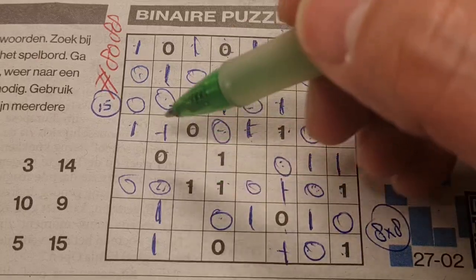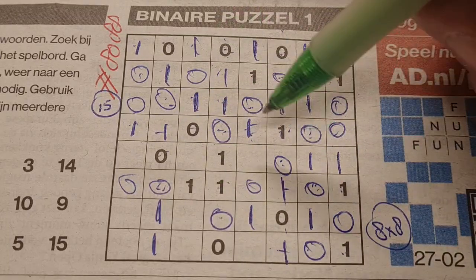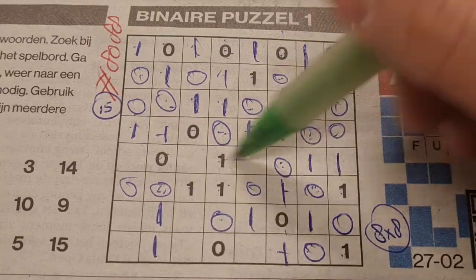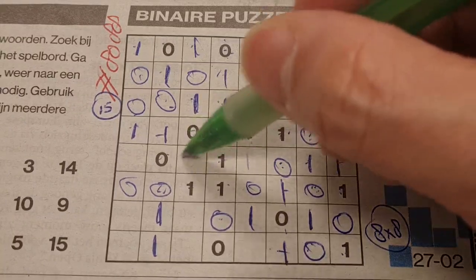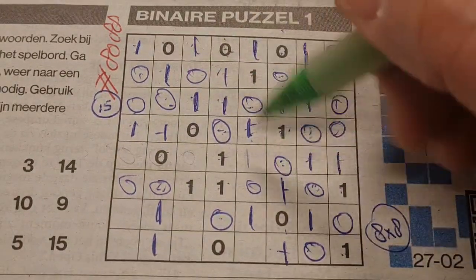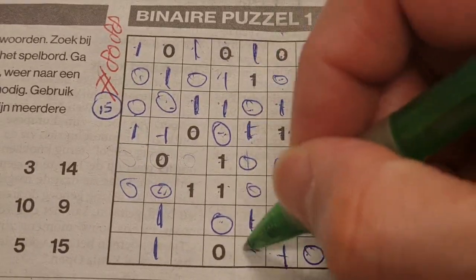And now, need to think. Well. We have here 3 ones. If I place number 4 there, then we have 3 O's in a row in this row. Not one of the rules, so this can be 1. This should be no. Oh, of course, 1, 2, 3, 4 ones. So the rest are O's.